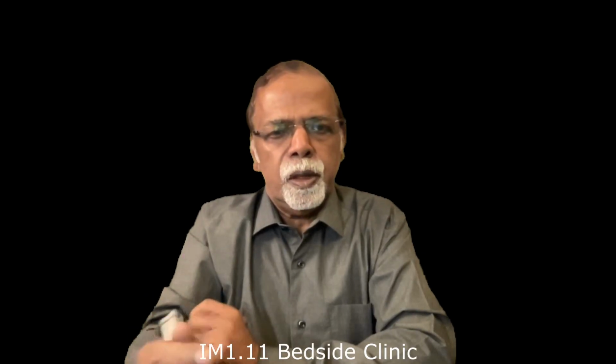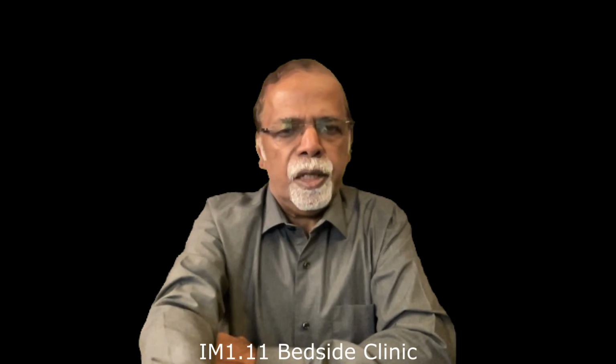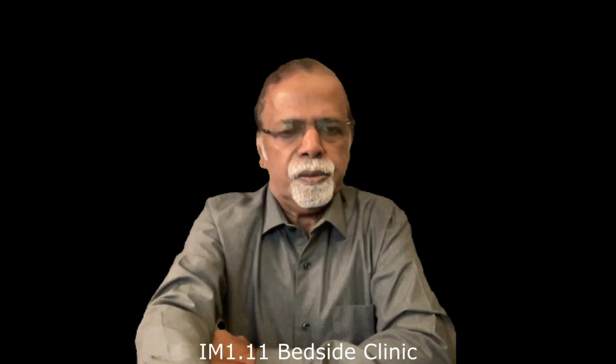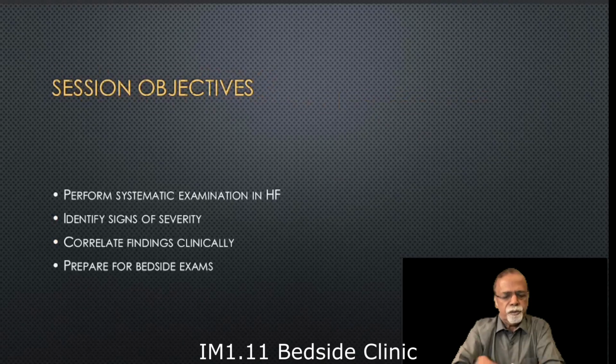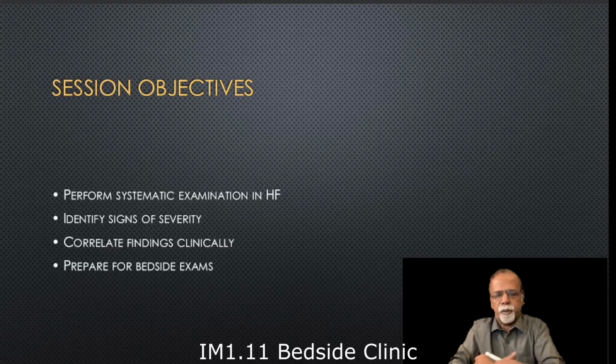So the objectives are: perform a systematic examination in heart failure, identify signs of severity, correlate the findings clinically, and prepare for bedside examinations.